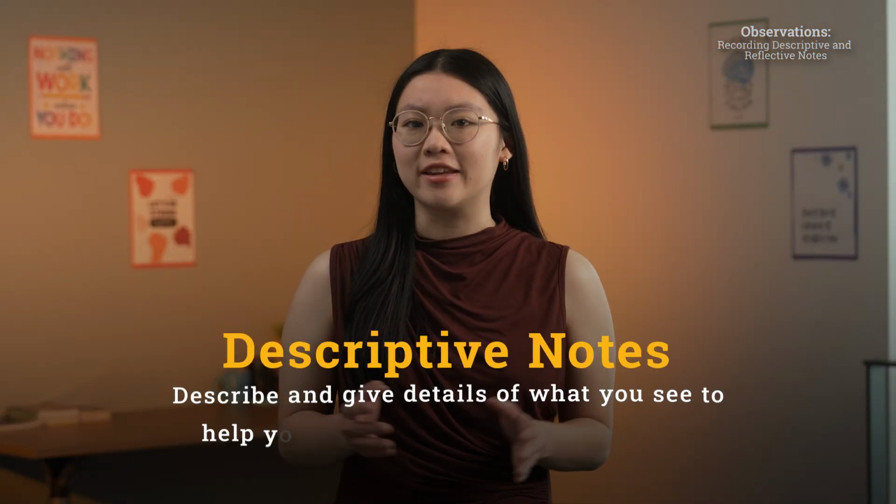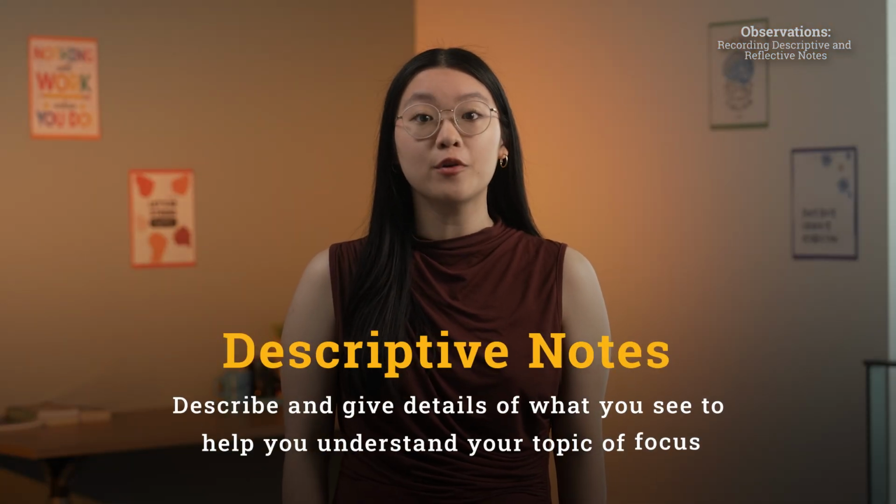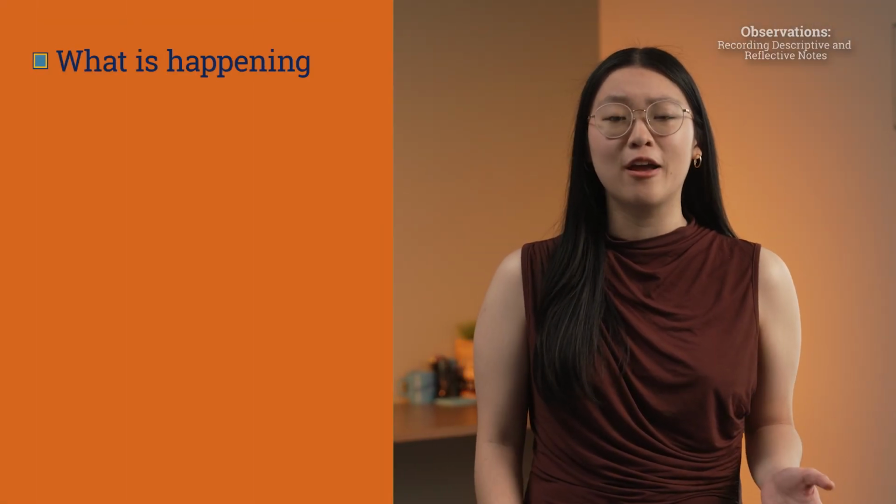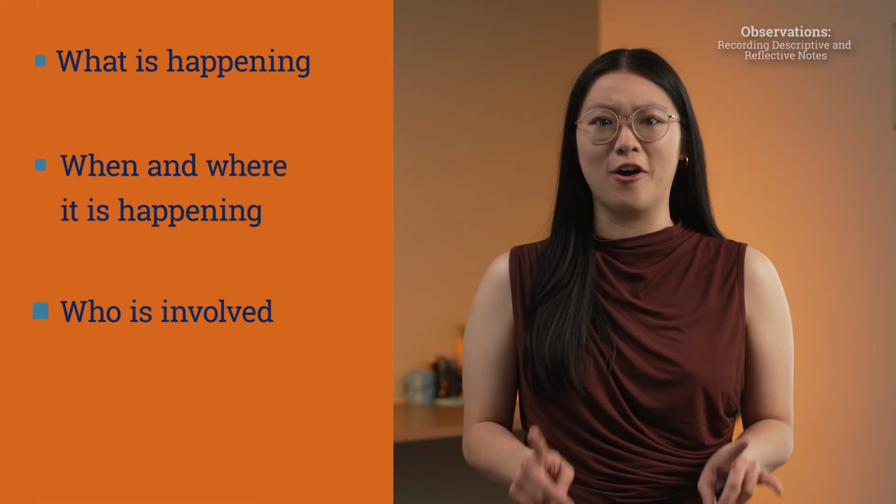Descriptive notes describe and give details of what you see to help you understand your topic of focus. Descriptive notes include what's happening, when and where it's happening, and who's involved. Think of them as your detailed snapshot of what you see. Descriptive notes capture the full scene. They may include counts as well as details. Many include 4 key elements.